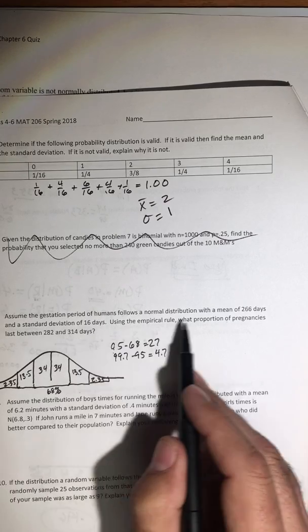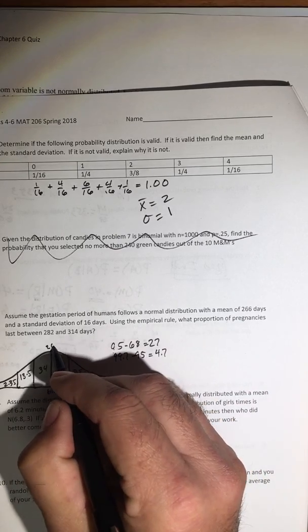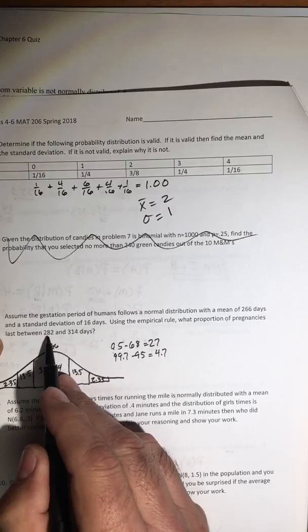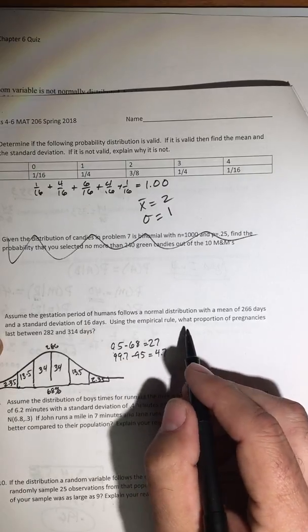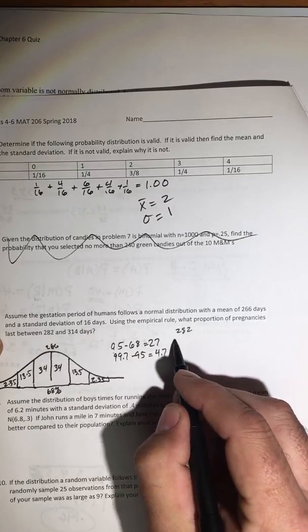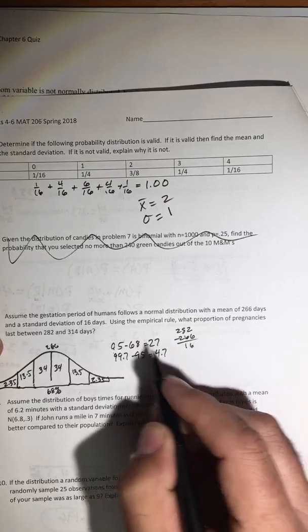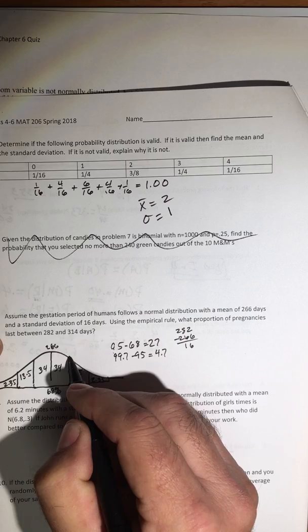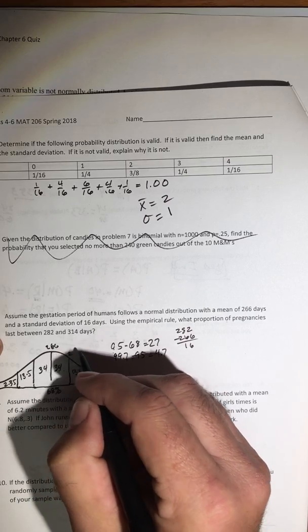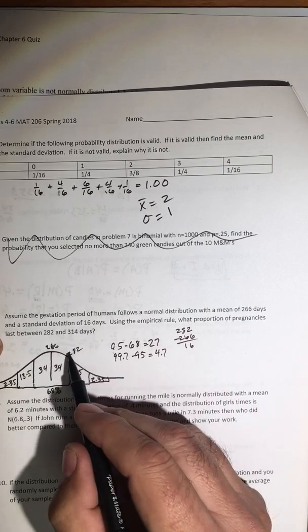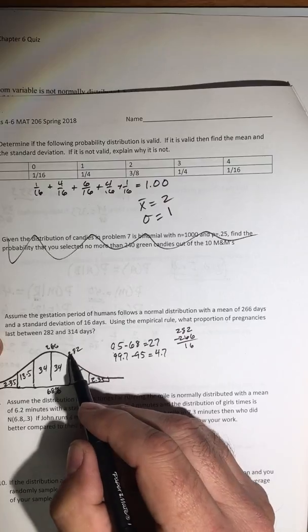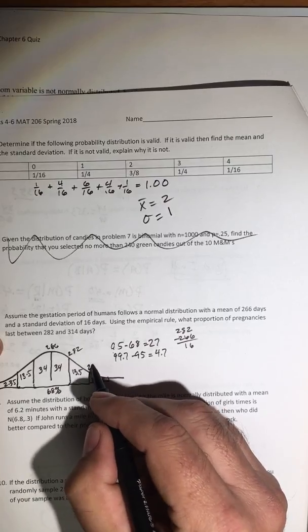Okay, well, where are we in this problem? Here's the mean at 266. Notice if I take 282 and subtract out 266, it gives me 16. That means this is one standard deviation above the mean. So that's 282. If I go up another standard deviation, that gets me up to 298.